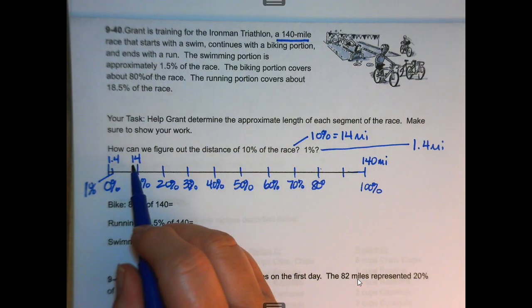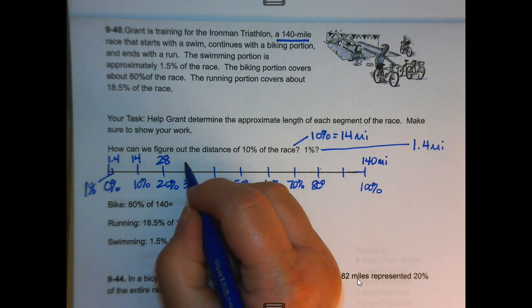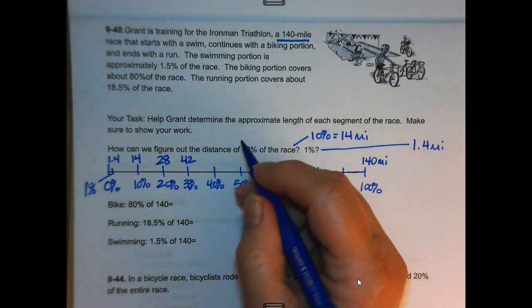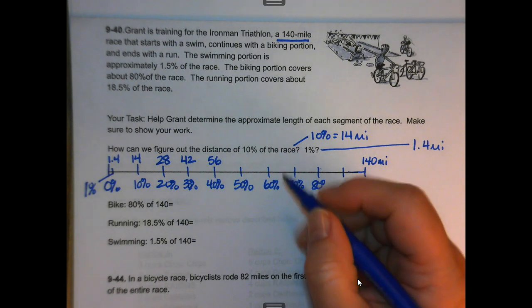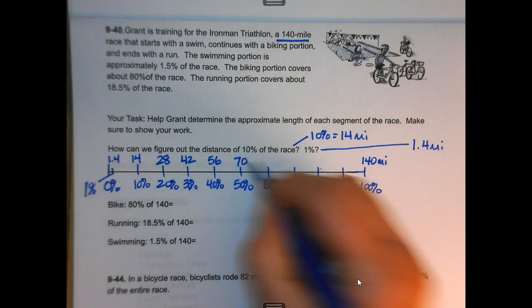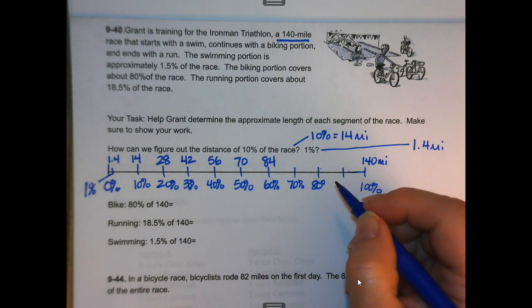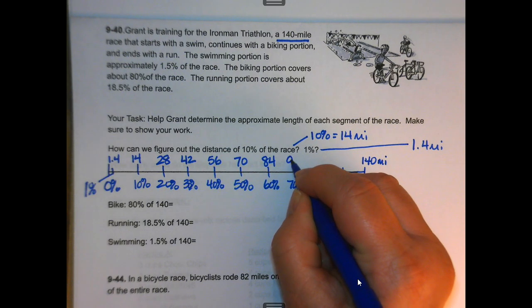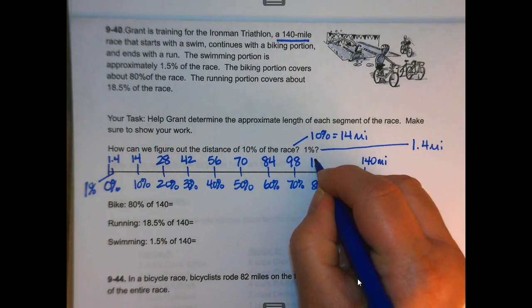All right, 14 times 2 is 28, plus 14 more is 42, plus 14 more is 56, plus 14 more is 70, plus 14 more is 84, plus 14 more is 98, plus 14 more is going to be 112.